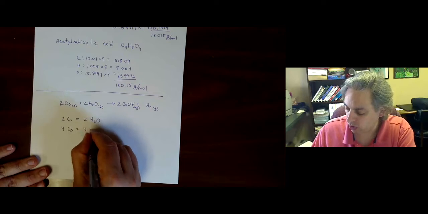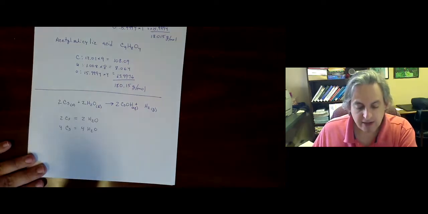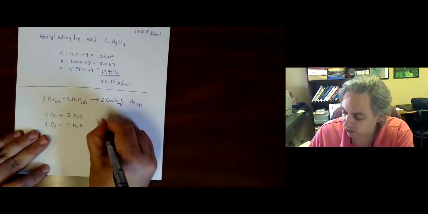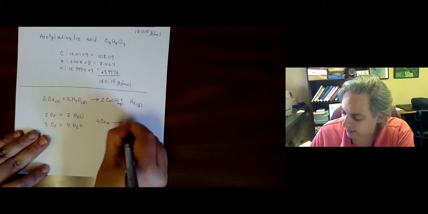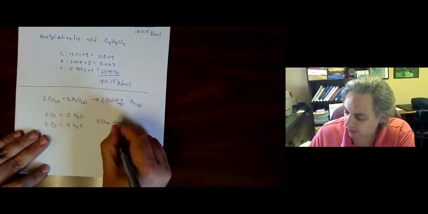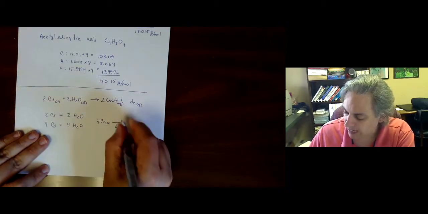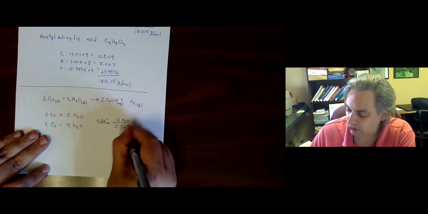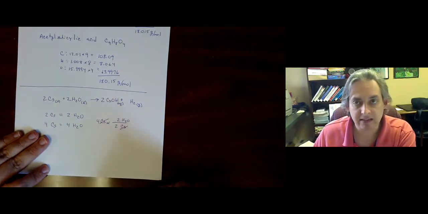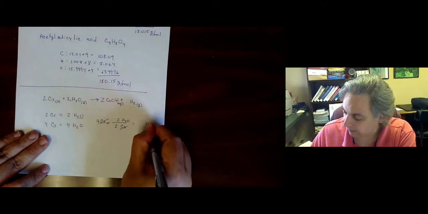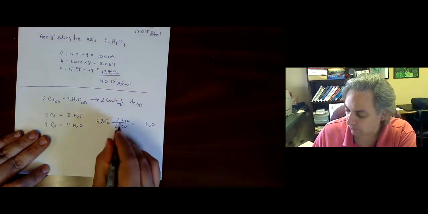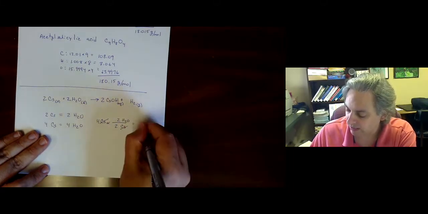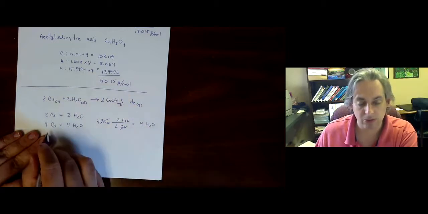So 4 water molecules. Now another way of writing this is saying, all right, let's say we have 4 cesium atoms, and this has a ratio of, for every 2 cesium atoms, we have to have 2 water molecules. And so we can do the dimensional analysis and cancel out the cesium to leave us with just water. So 4 times 2 divided by 2 is basically 4, which is what we got.